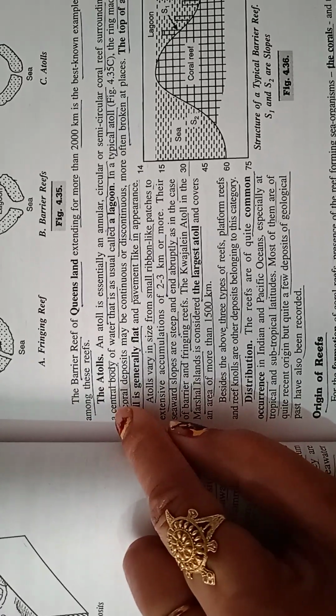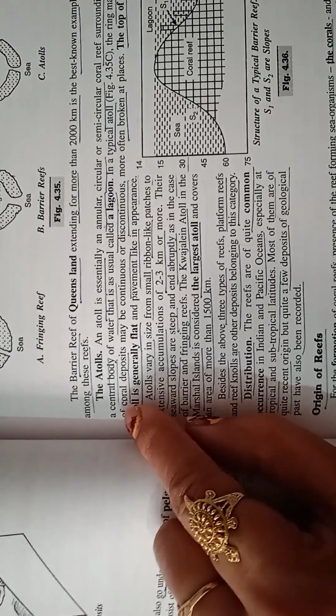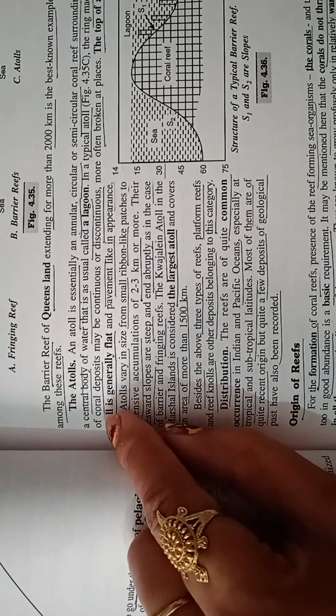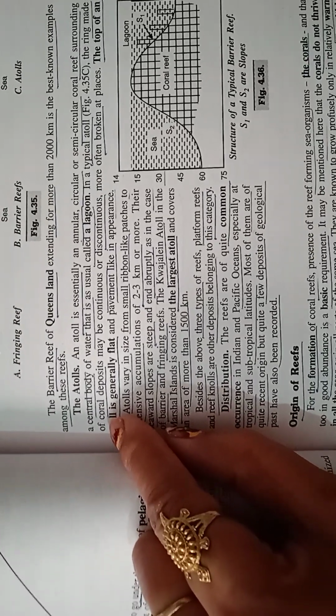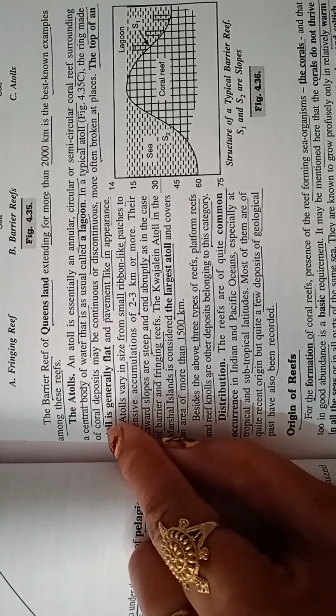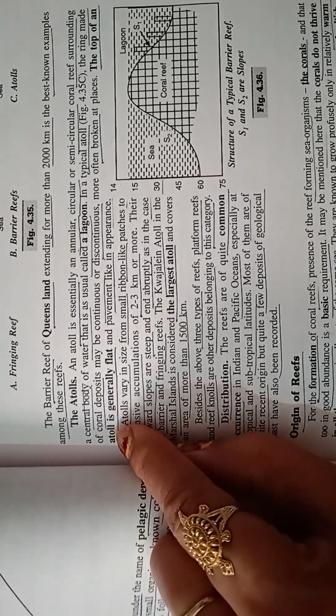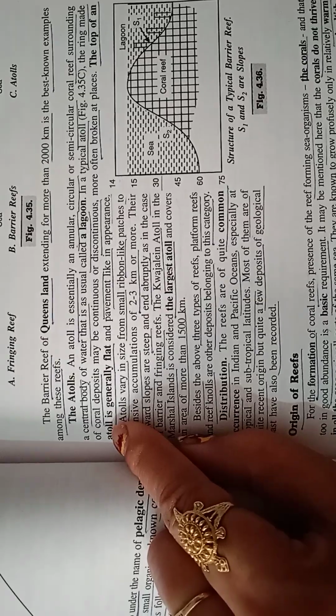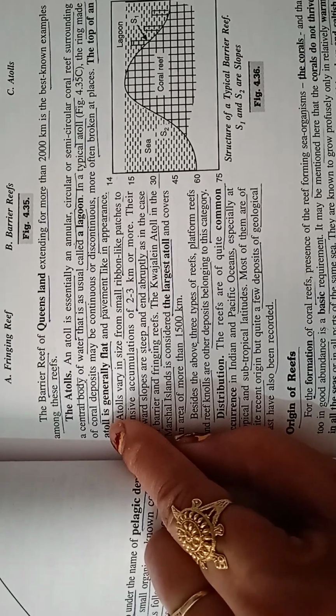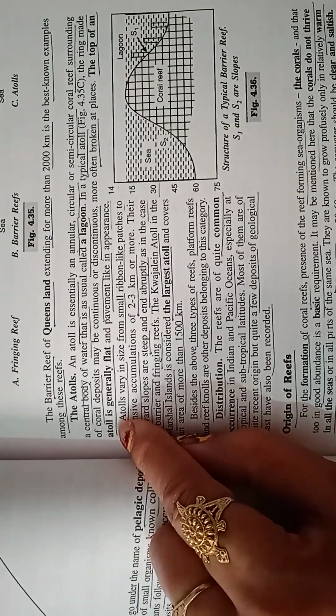The atoll is essentially an annular, circular or semicircular coral reef surrounding a central body of water that is, as usual, called a lagoon. In a typical atoll, the ring made of coral deposit may be continuous or discontinuous, more often broken in places.